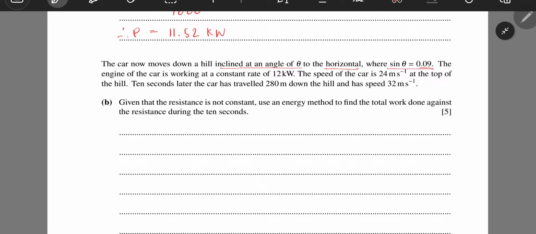Moving on. The car now moves down a hill inclined at an angle of theta to the horizontal, where sine theta equals 0.09. The engine of the car is working at a constant rate of 12 kilowatts. The speed of the car is 24 meters per second at the top of the hill. 10 seconds later, the car has traveled 280 meters down the hill and has a speed of 32 meters per second. Given that the resistance is not constant, use an energy method to find the total work done against the resistance during the 10 seconds.